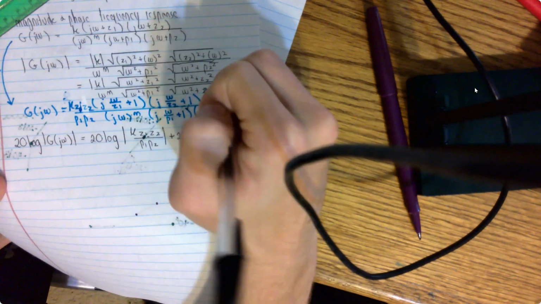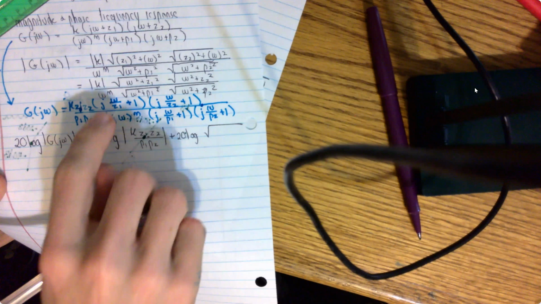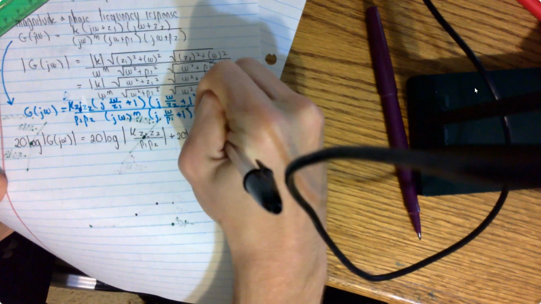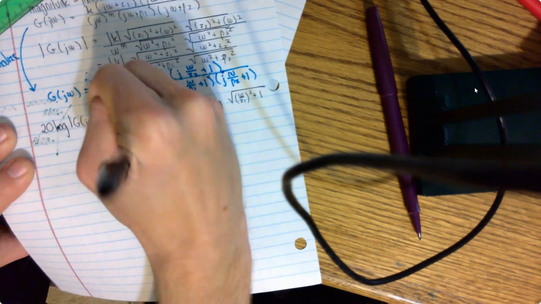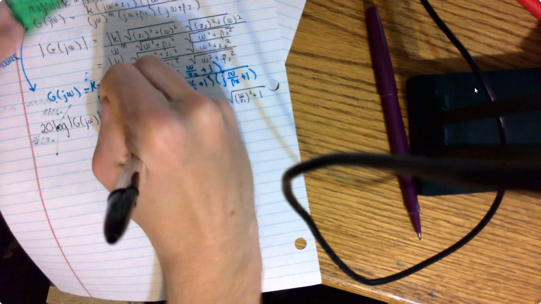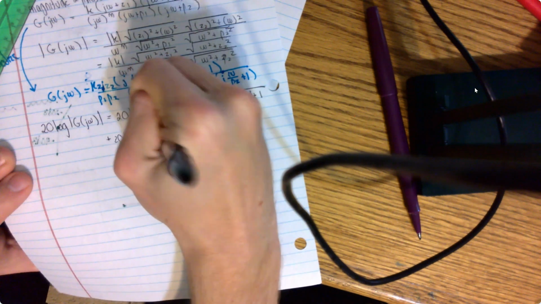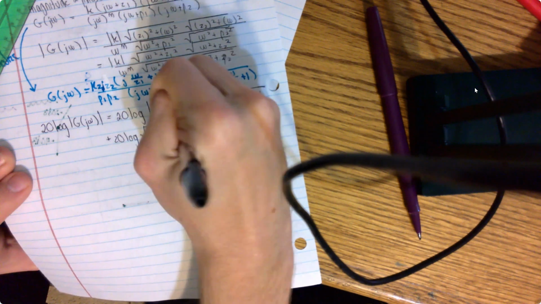And if you look at your imaginary part, it'd be omega divided by z1 squared. So it'd be omega divided by z1 squared plus 1. And in your numerator, you also have plus 20 log of the square root of omega divided by z2 squared plus 1 squared, which is just 1.